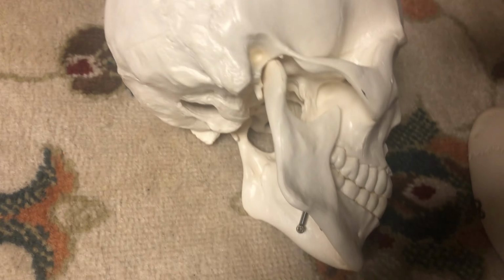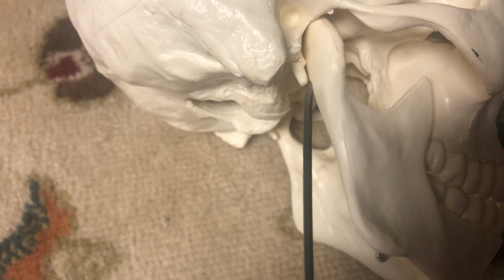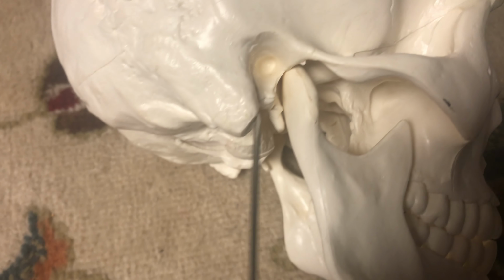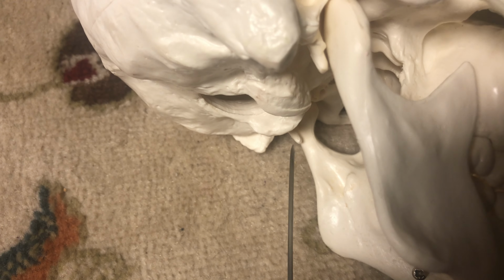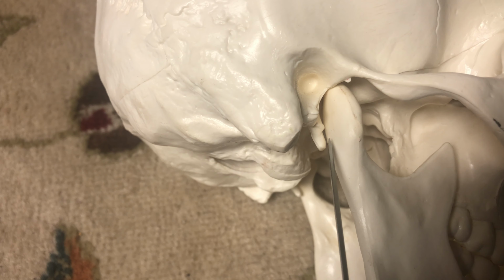Next is the styloid process. It's right there. The stiletto heel right next to the mastoid process, the styloid process, and you can see it across right there too. So this is the styloid process right there.